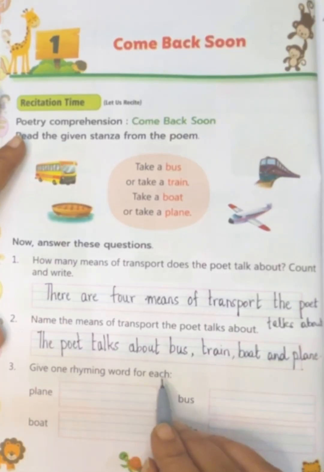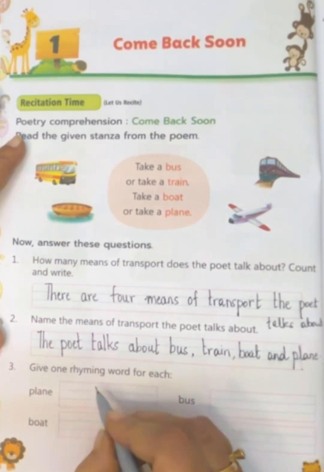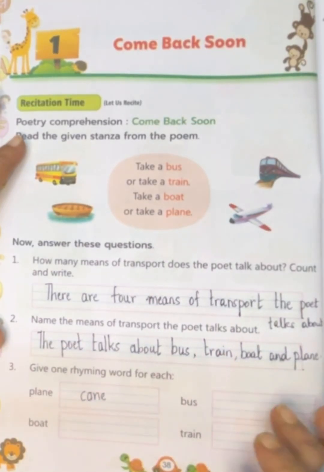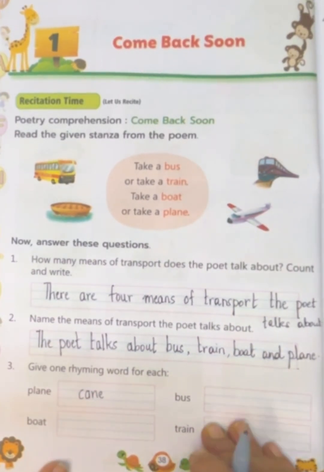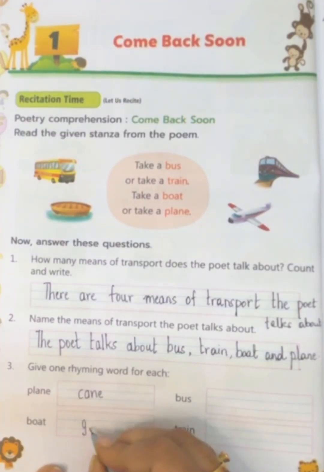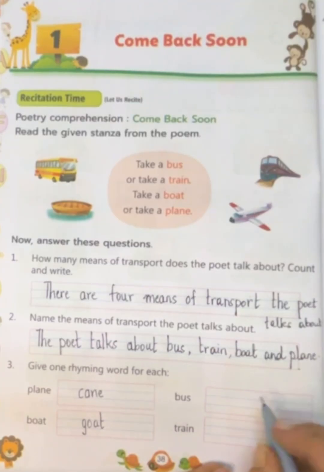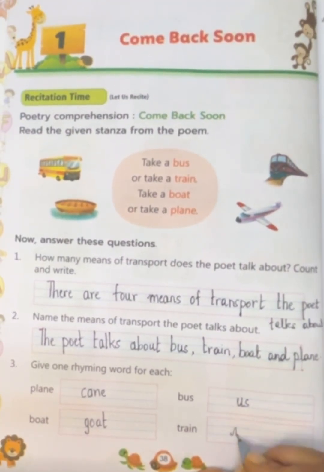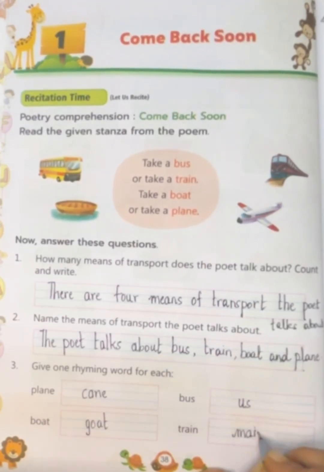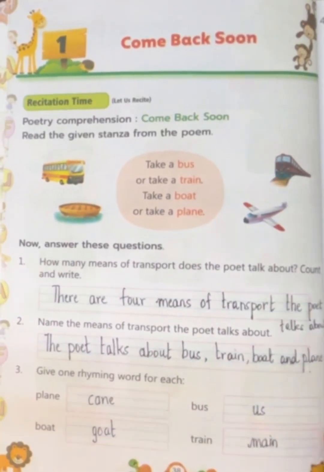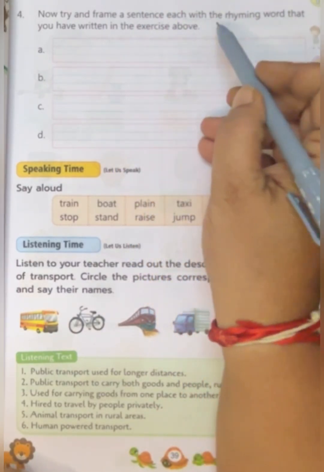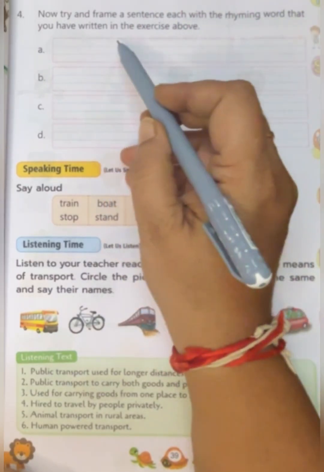Give one rhyming word for each. Plane, cane. Cane is a stick, children. Boat, goat. You know, right? What are rhyming words? They have to sound the same at the end. Bus, us. Train, main. Main means important. Okay? Yes.